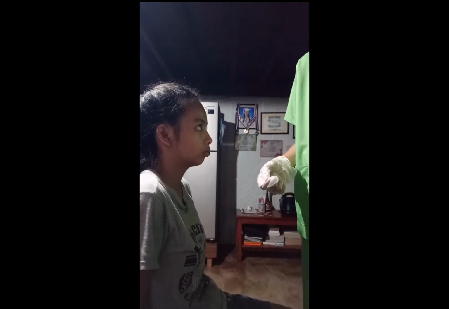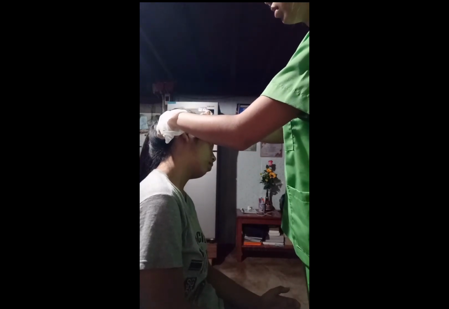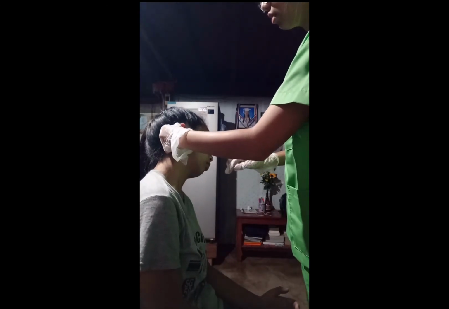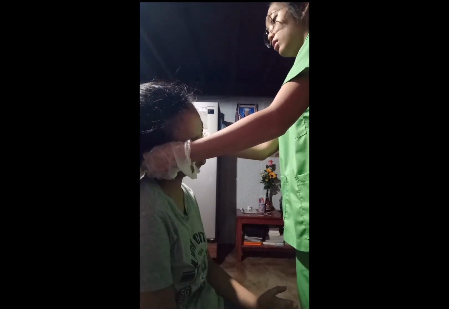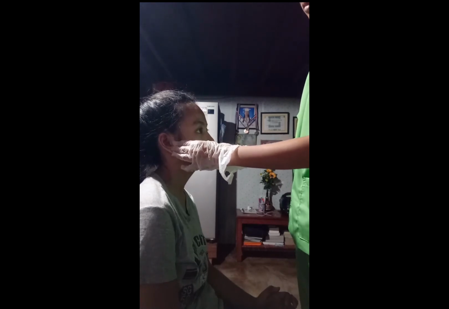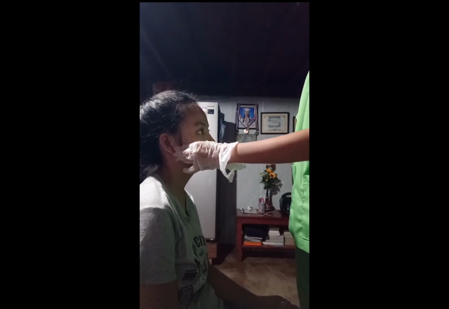Next is palpate the auricle and the mastoid process for firmness of the cartilage of the auricles. Auricles are firm and not tender.